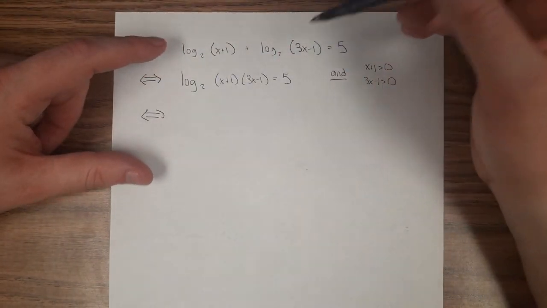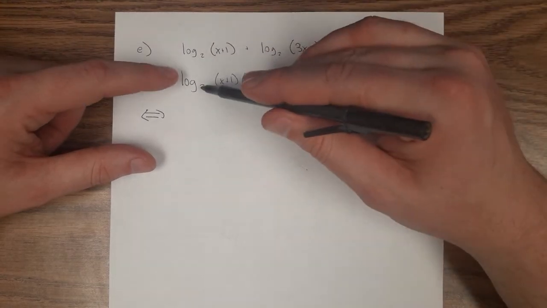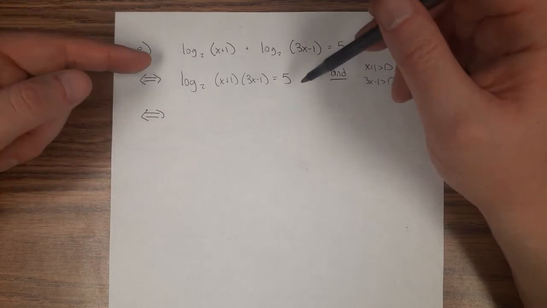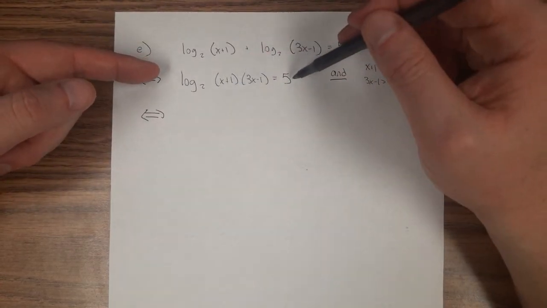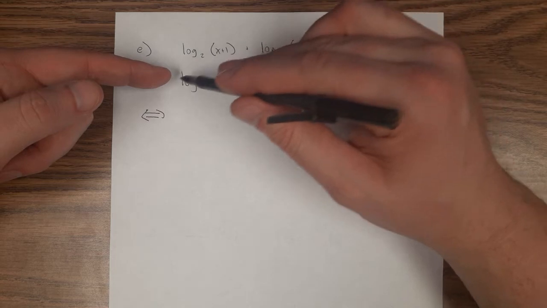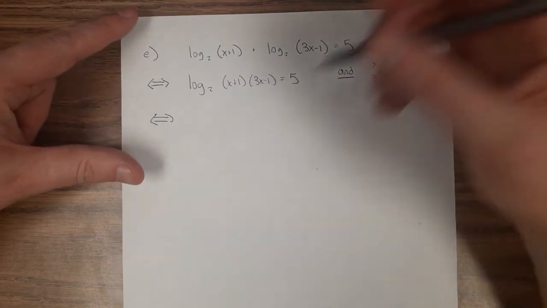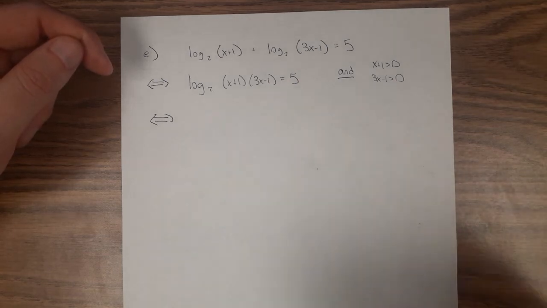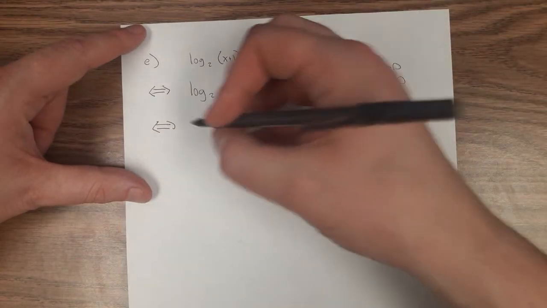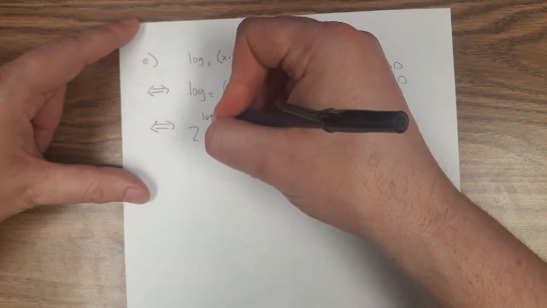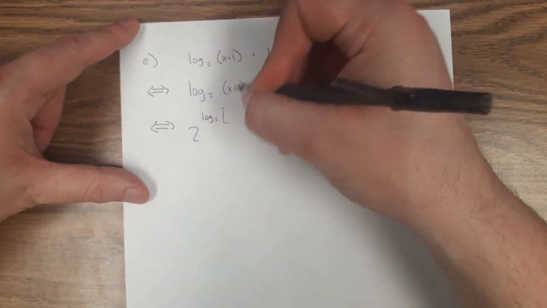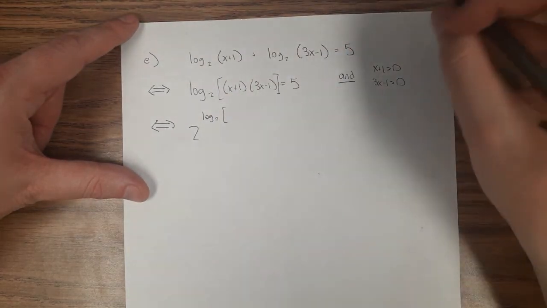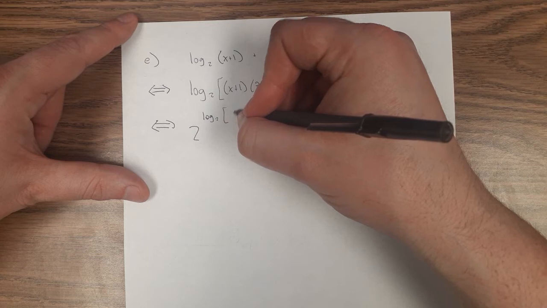Now I would like to just get rid of the logarithm. I've got the log of one single thing equals 5, and so I'm about to apply the same function to both sides, and the function that I'm going to apply to both sides is the inverse of log base 2. In other words, I'm going to apply the function 2 to the x. 2 to the x is the inverse of log base 2. So maybe I should have put brackets around this just to make stuff more clear.